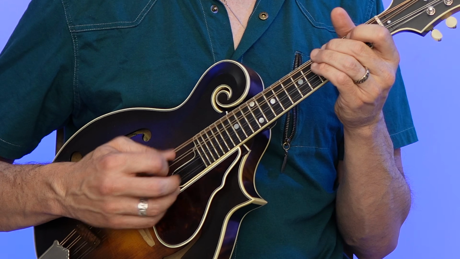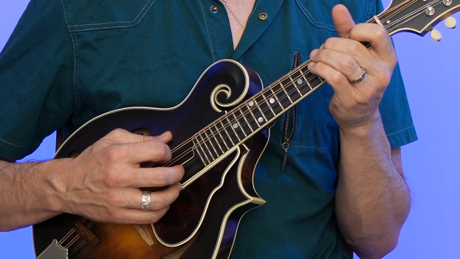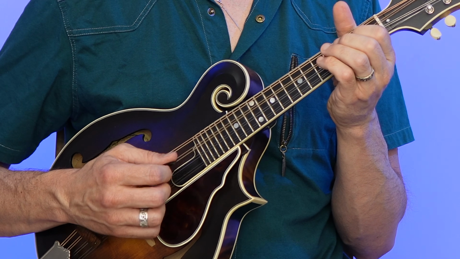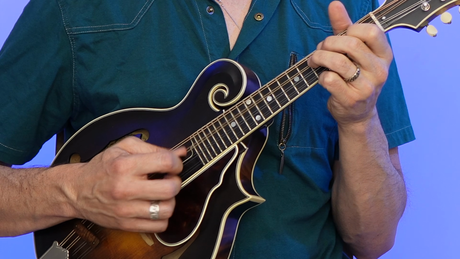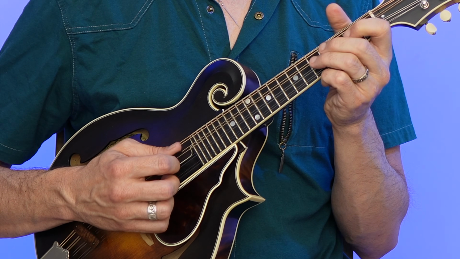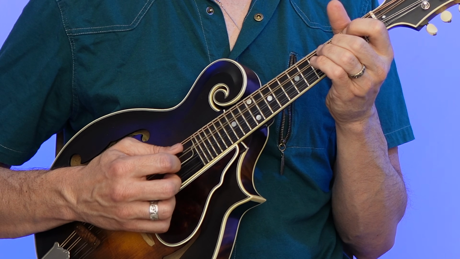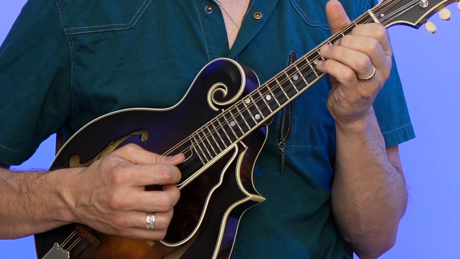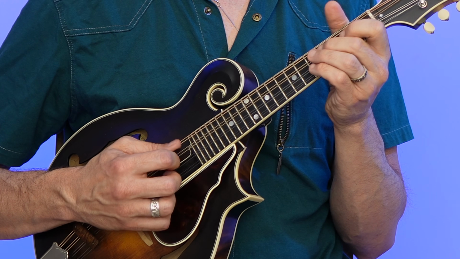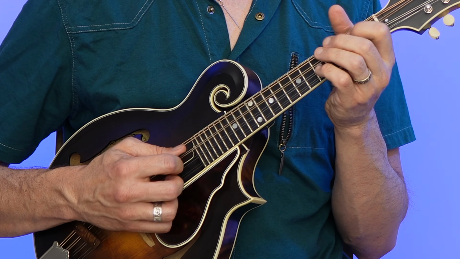1, 2, ready, go. 1 and 2 and 3 and G again. 1 and 2 and 3 and here's C. 1 and 2 and 3 and back to G. 1 and 2 and 3 and here's D. 1 and 2 and 3 and back to G. 1 and 2 and 3 and double notes.